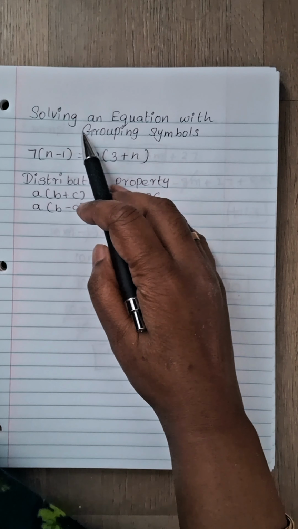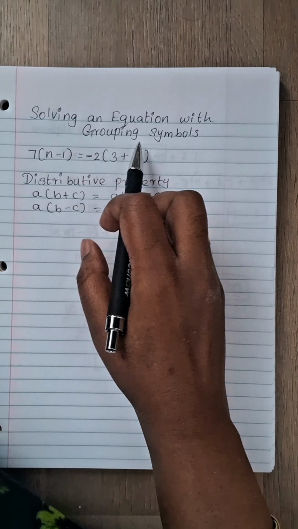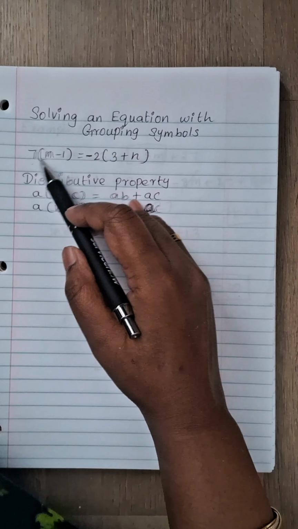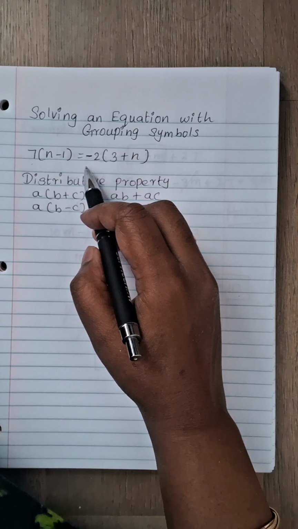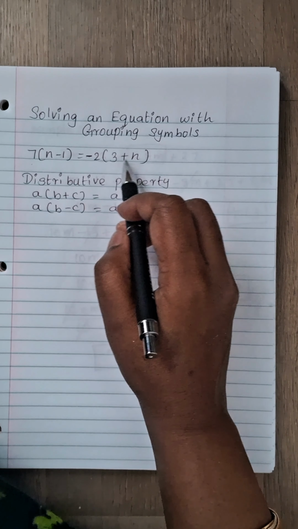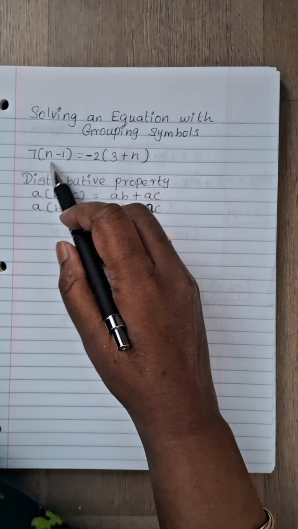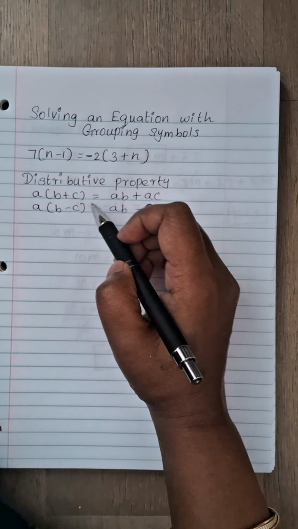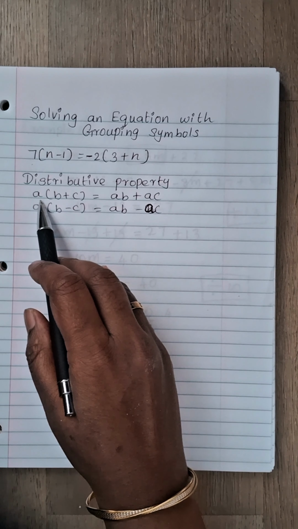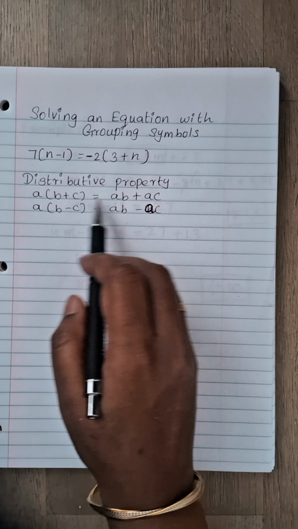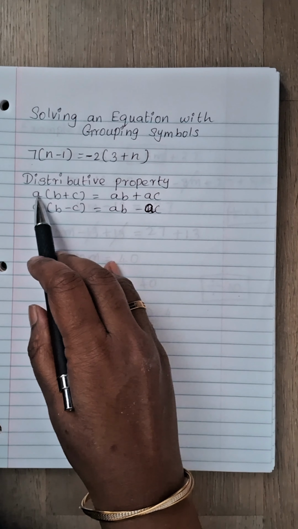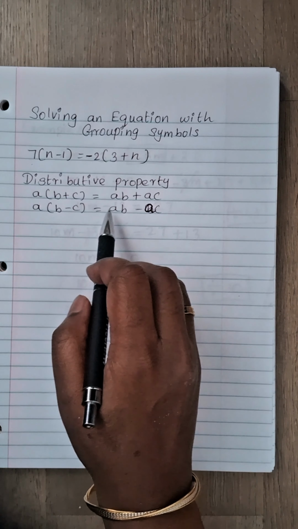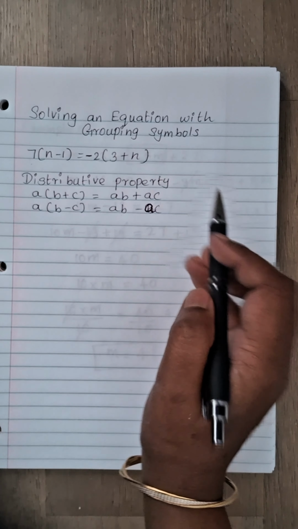Today we are going to learn about solving an equation with grouping symbols. For example, 7(n − 1) = −2(3 + n). In this equation we use the distributive property, which we have already learned: a(b + c) = ab + ac. Similarly, a(b − c) = ab − ac.